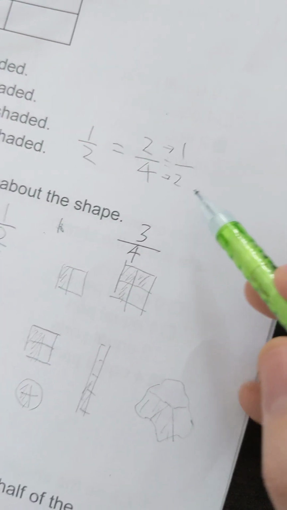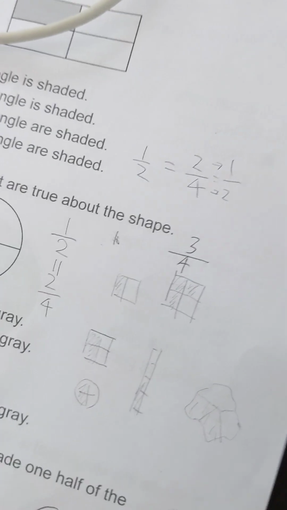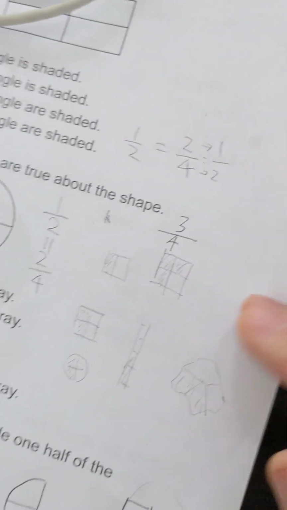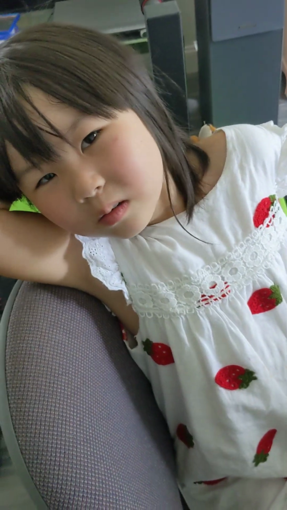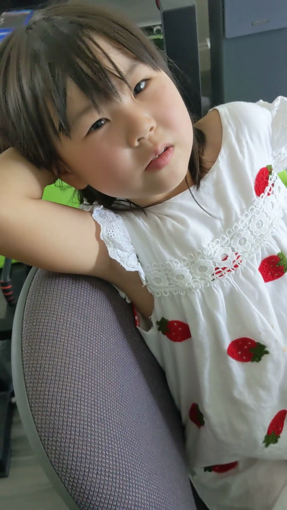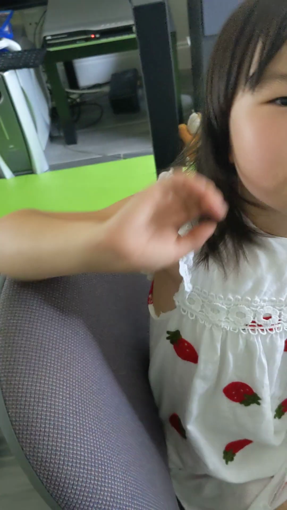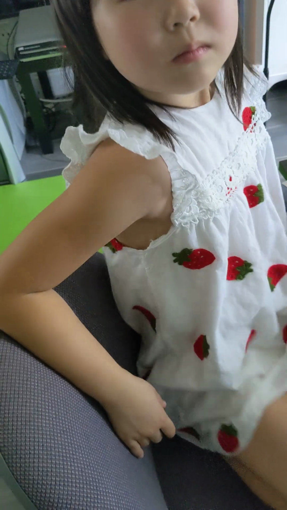You will learn more about this later. You are still a first grader, so you don't have to learn a lot of it right now, because you need to learn division before learning fractions. But the concept you need to have in mind right now. And now I am going to switch to Chinese.